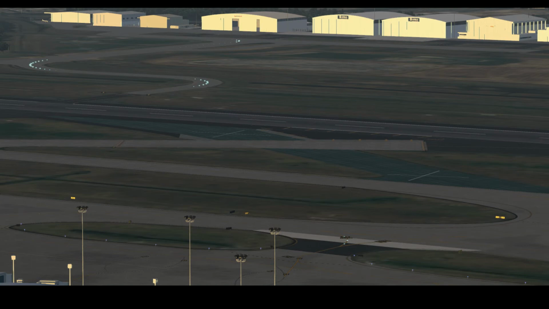Brisbane approach, Envoy 88 through 6,000 to 5,000. Envoy 88, approach, g'day. Descend to 4,000. Down to 4,000, Envoy 88. Alpaca 782, runway 19 right, cleared ILS approach. Brisbane Tower, Qantas 248. Qantas 248, Brisbane Tower.